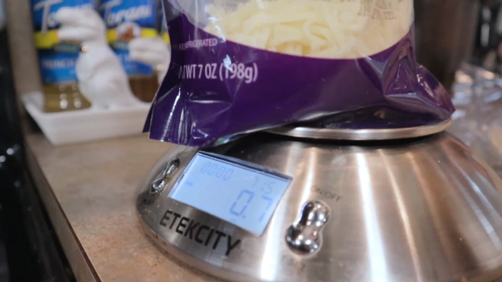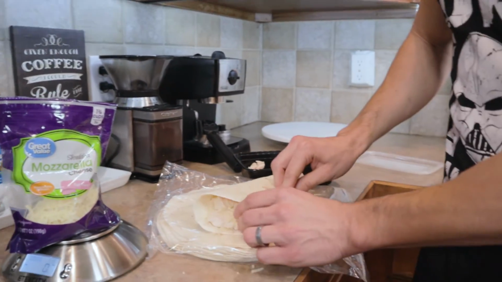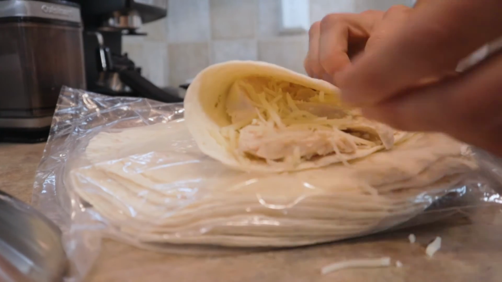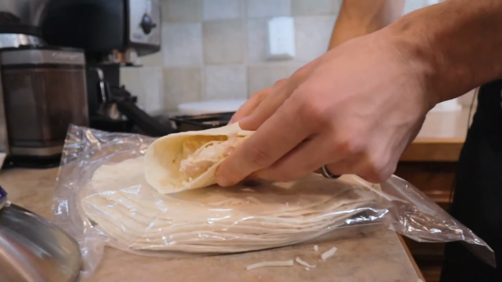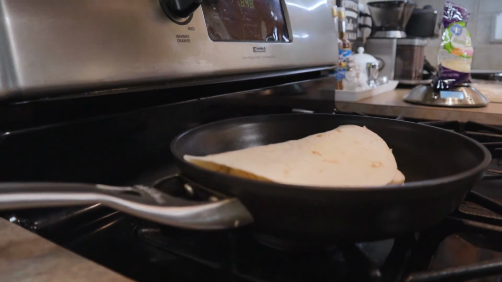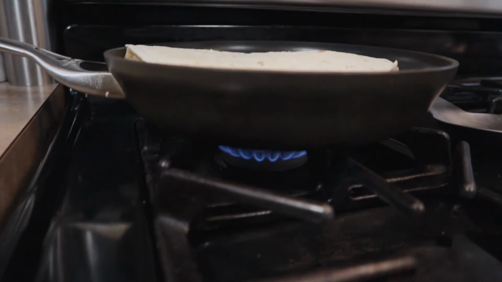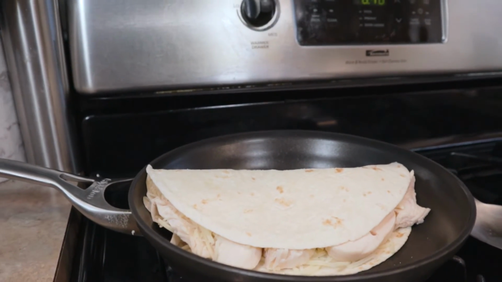All we're going to do at this point is just fold it over, tuck it in nice and tight, and then throw it onto our pan and let the sides start crisping. That'll sit there for about 5 to 6 minutes, and then we'll flip it over and grill the other side.